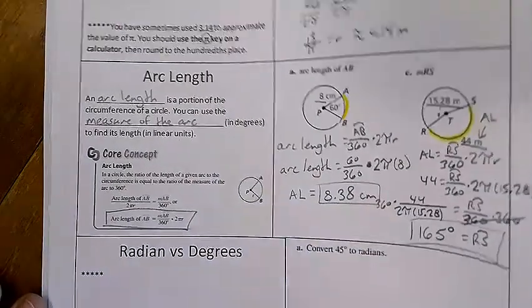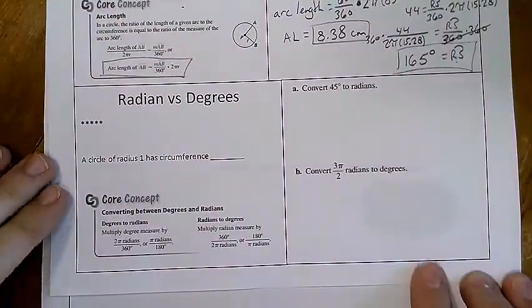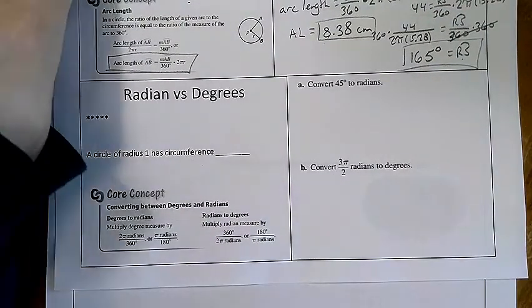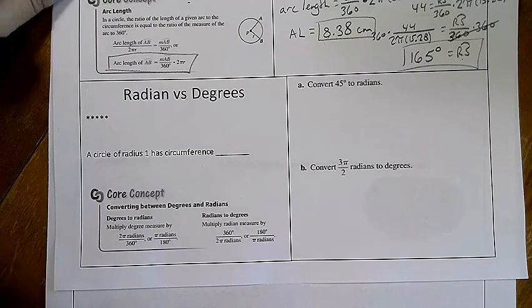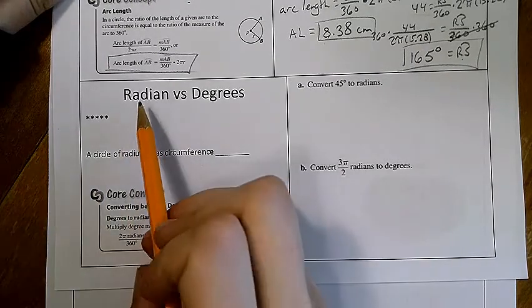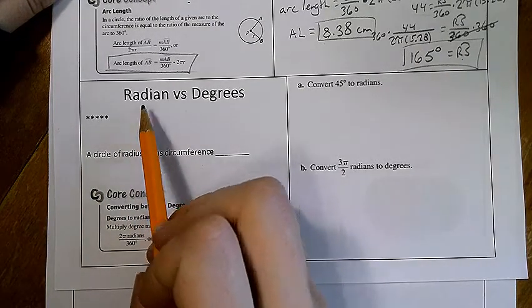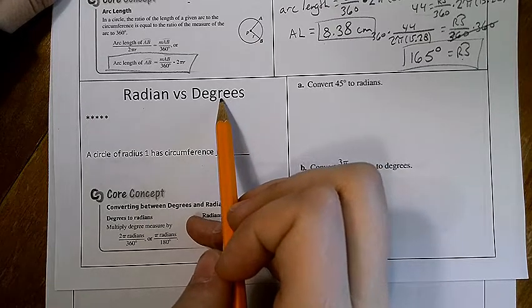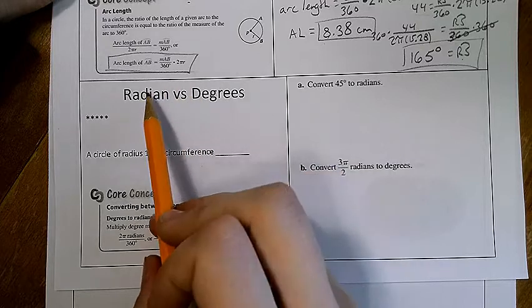All right, the last thing we're going to talk about today, and then I'm going to give you guys some time to practice, is radians versus degrees. I know that there has been a lot of confusion around radians and degrees. Remember, one of these is like using dollars in America, and the other one is like using pounds in England or euros in Europe. They're the same.